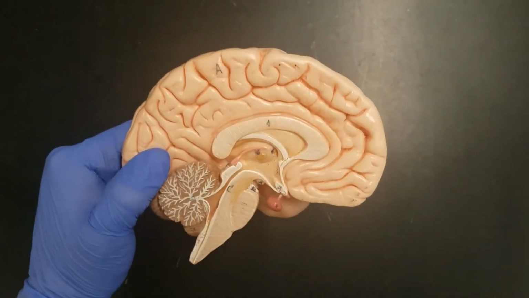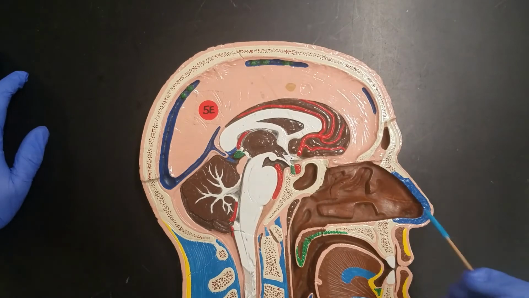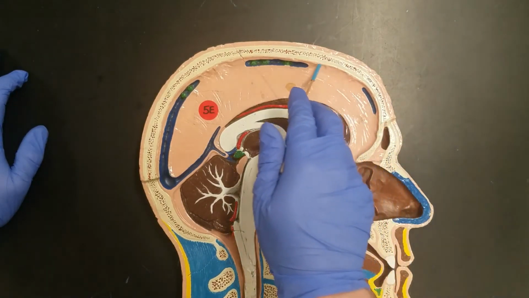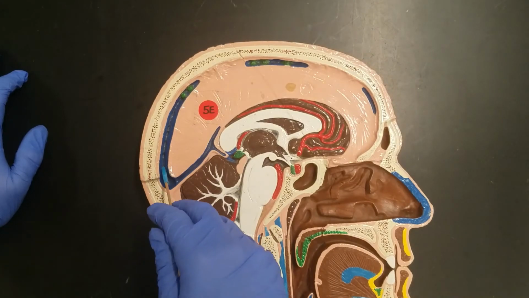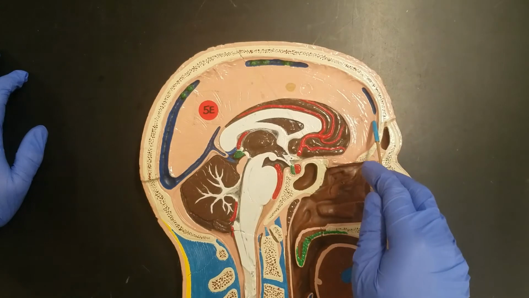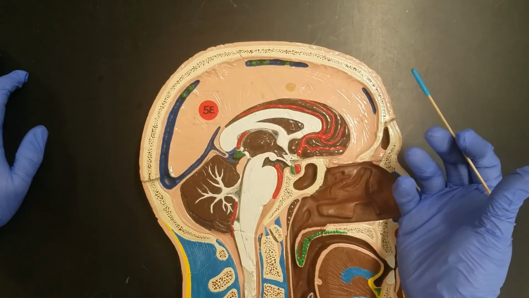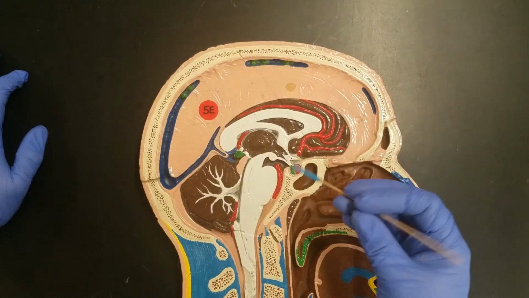Now a couple other structures that we need to mention are the arachnoid villi and the dural venous sinuses. So we're going to take a look at this model here. Now running around the surface of the brain, we see these big blue spaces. These are the dural venous sinuses. The dural venous sinuses are actually venous blood vessels that are formed between the two layers of the dura mater.